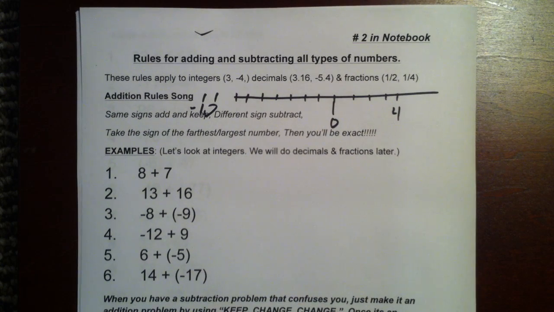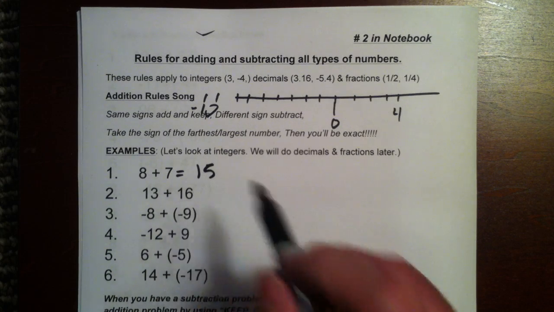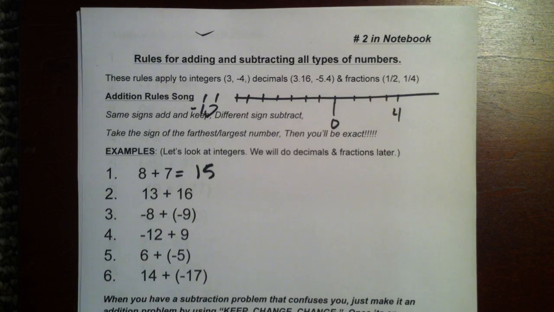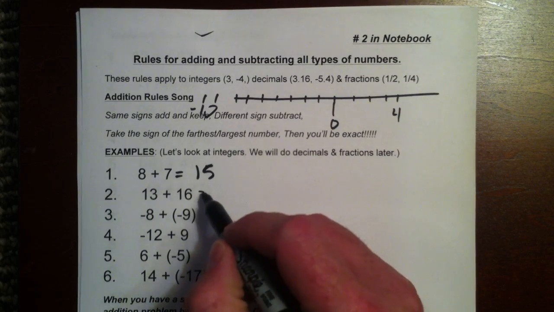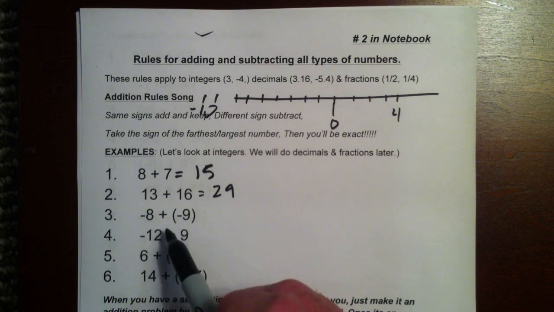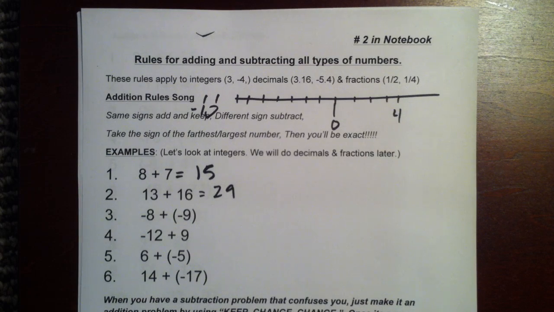Let's take a look at a few of these, and I won't apply it here. We know that's 15. And what we have to do is use our common sense. When we see problems like 8 plus 7 or 78 plus 91 or whatever, we know what the answer is going to be. We know we don't have to apply the song to it. Same here, 13 plus 16 equals 29. But then we get to this funny one here. You're like, well, I've never seen anything like that, Mr. Kemp. I don't understand. I'm hopeless on these.